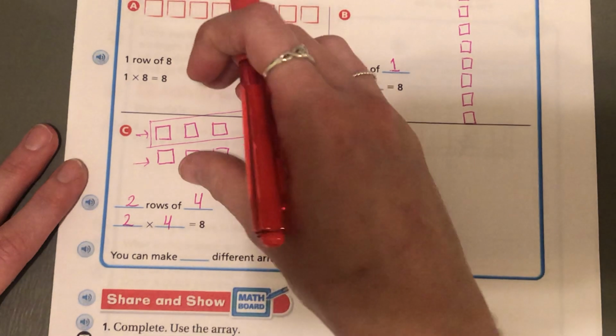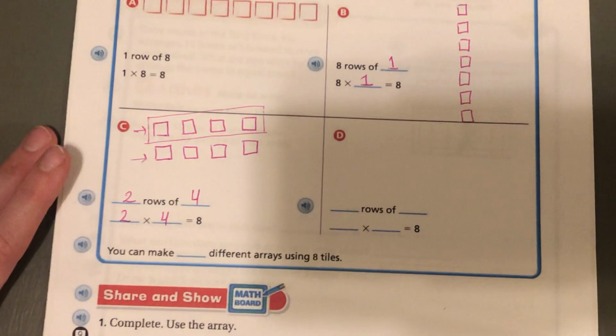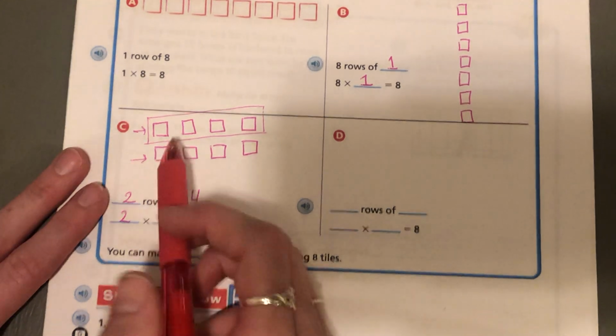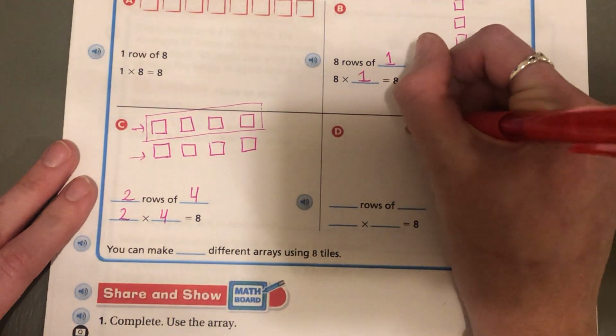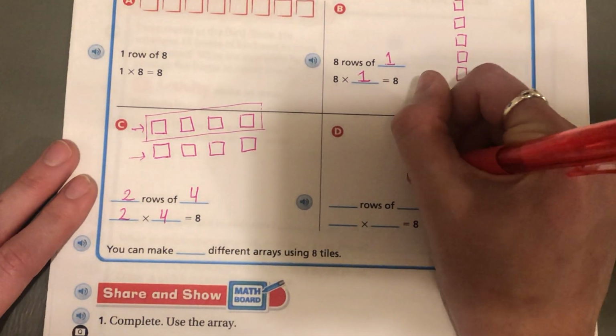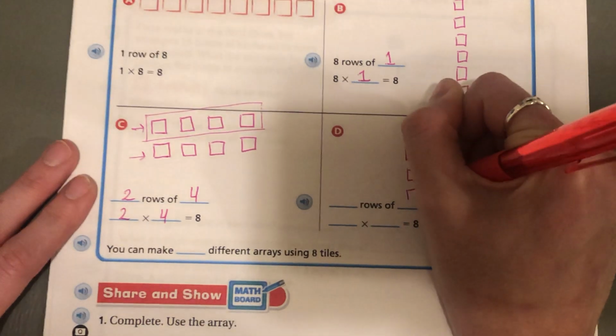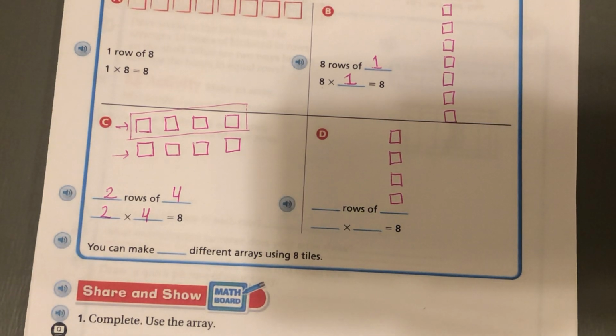Now, I wonder if we can just flip this array around and make a new one. So if I have 2 rows and 4 columns, let's try starting with 4 rows. 1, 2, 3, 4. Now remember, the most important part of an array is that there is an equal number in each row.